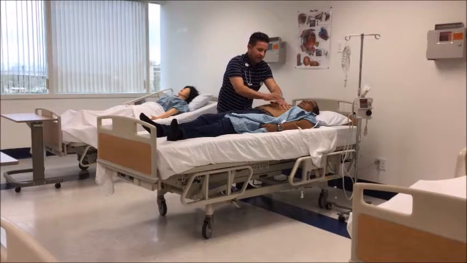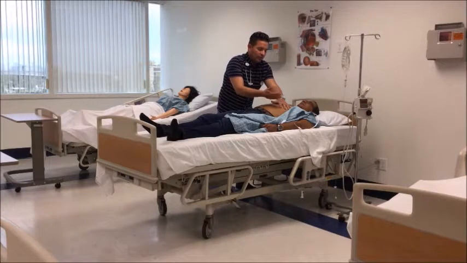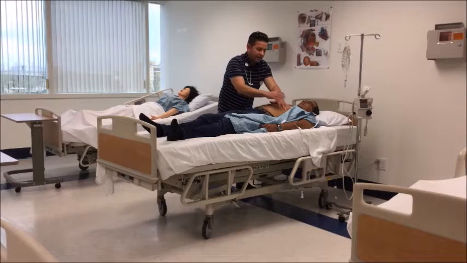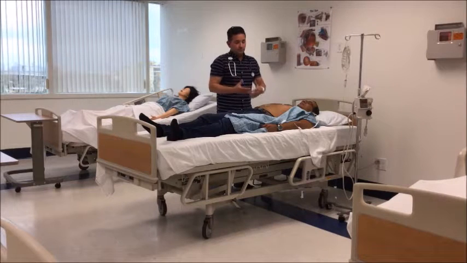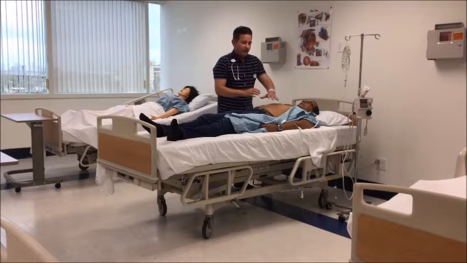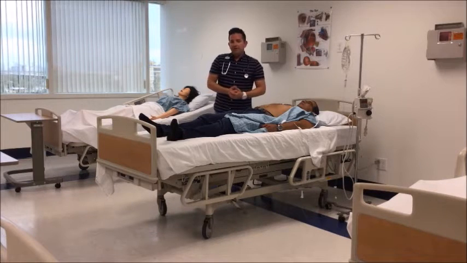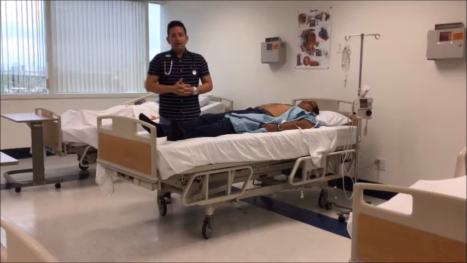In the percussion, we are going to define if there is an enlargement too, because normally we can percuss the spleen very easily. We are going to find normally a tympanic sound in this area, but if the spleen or the liver have some kind of inflammation, we're going to feel a dullness sound in this area. Basically, this is the most important part of the lymphatic system assessment.